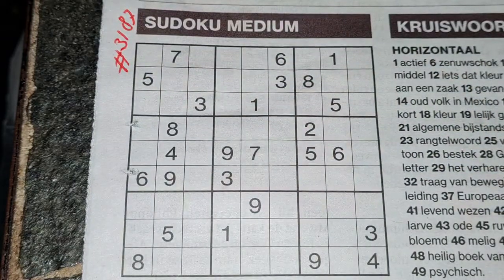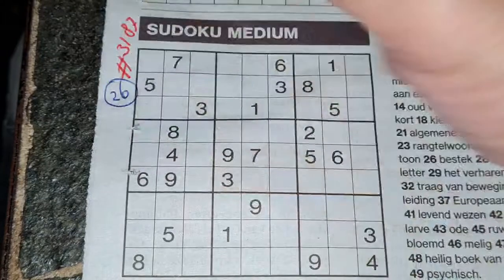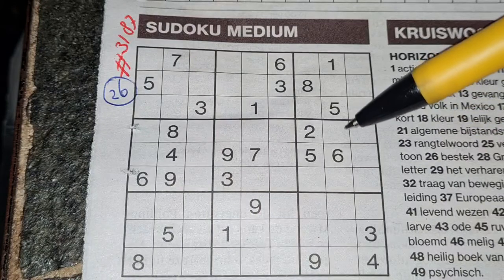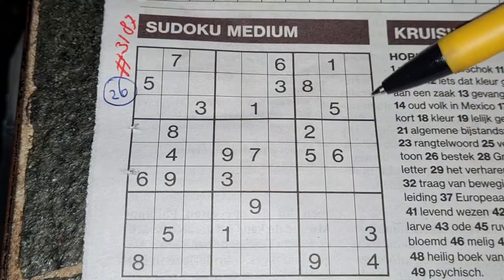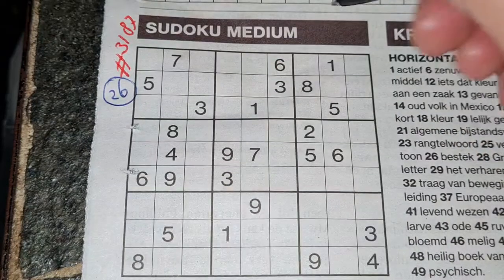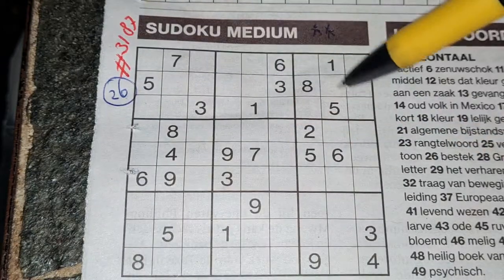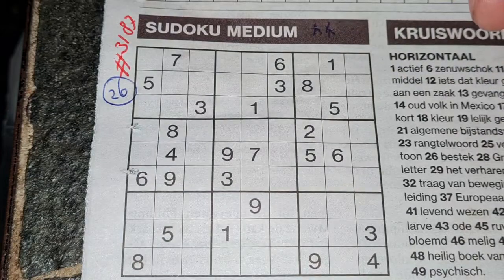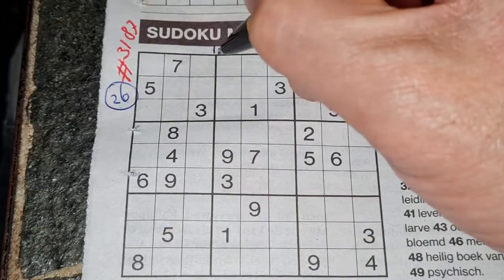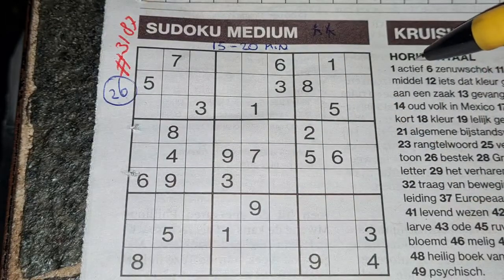3187. Before I start, I always count the printed digits. Well, this one has 26 printed digits. Correct me if I'm wrong, alright? If you compare with the 1 star, 2 stars, 3 stars, and 4 stars Sudokus in the additional, 26 is a 2 stars. 27 is a 1 star. 25 is 3 stars, and for 4 stars, 24 printed digits. And for a 2 stars Sudoku, I need 15 to 20 minutes to solve.